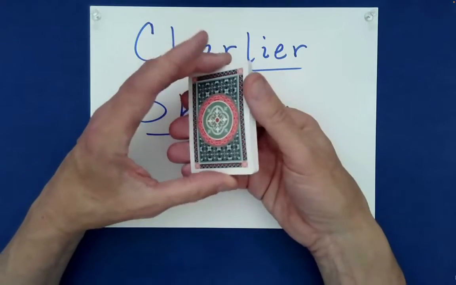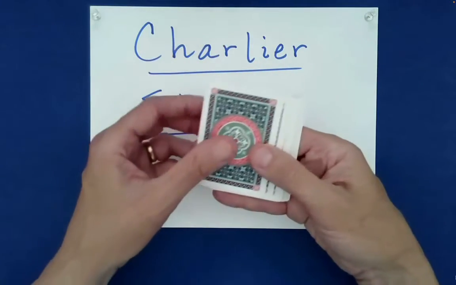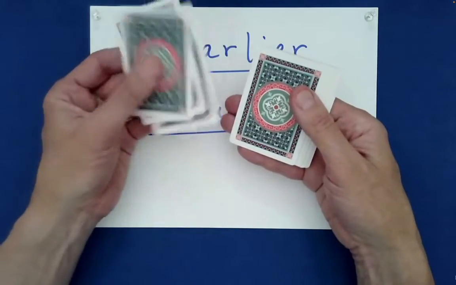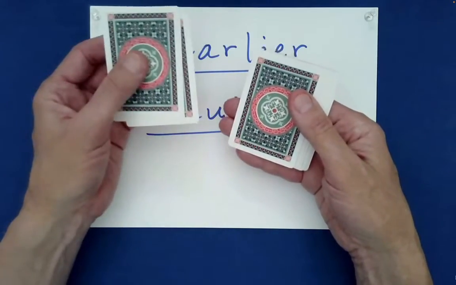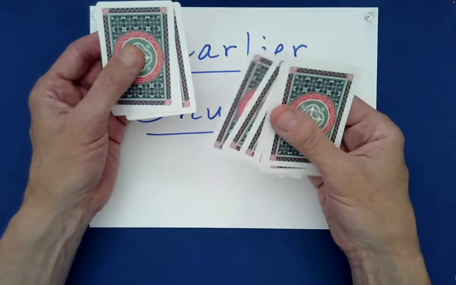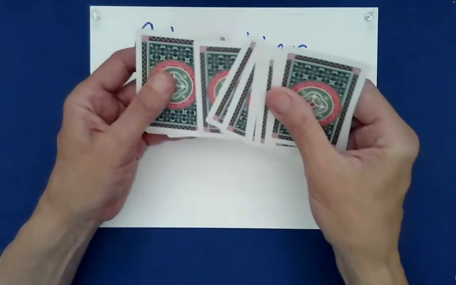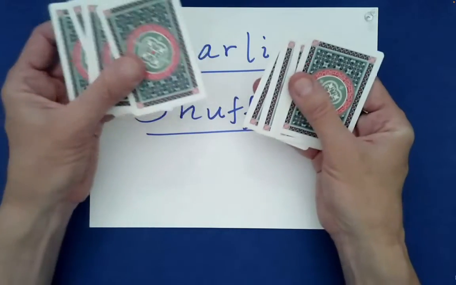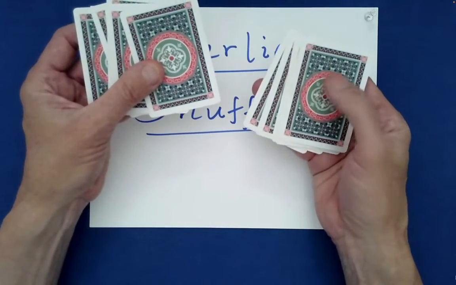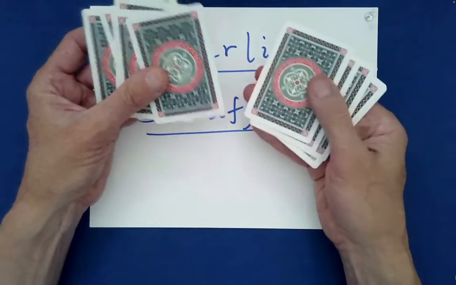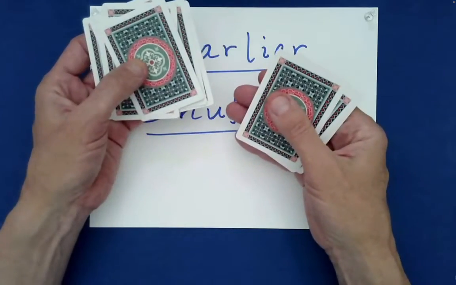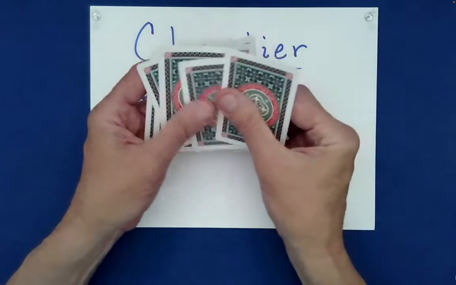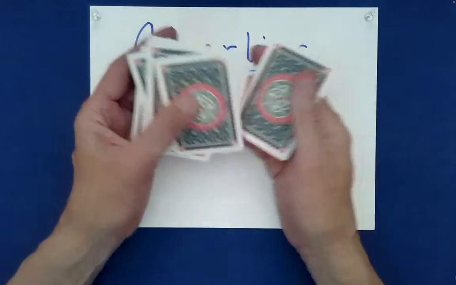For the Charlier shuffle, what you do is you push over any number of cards. You don't change their relative order here, you just push them over. And then from the bottom here, you push over some number, maybe we'll push 4, and you deposit those on top. And then some of the top cards over here get pushed over and left on the bottom. Some of the bottom cards here get pushed over and set on top, and maybe this last one goes on bottom.